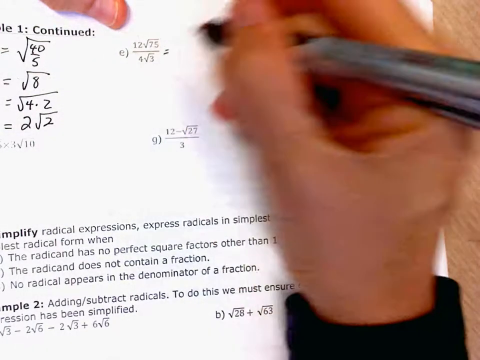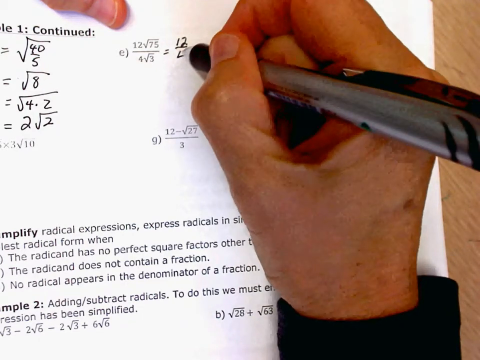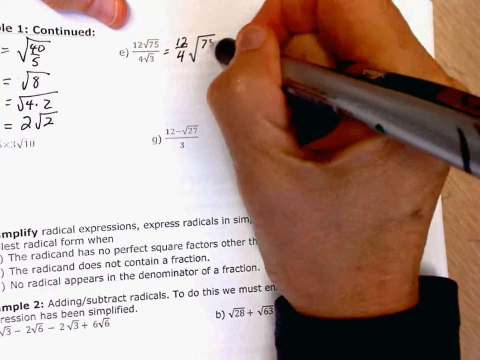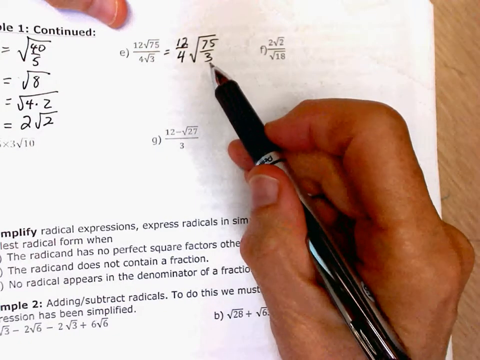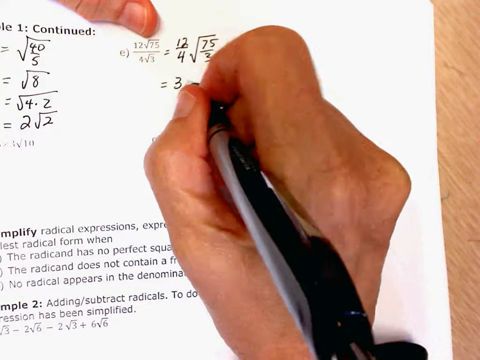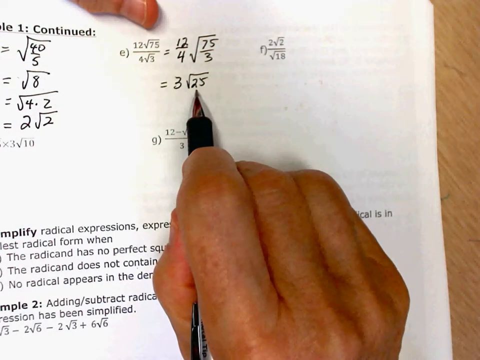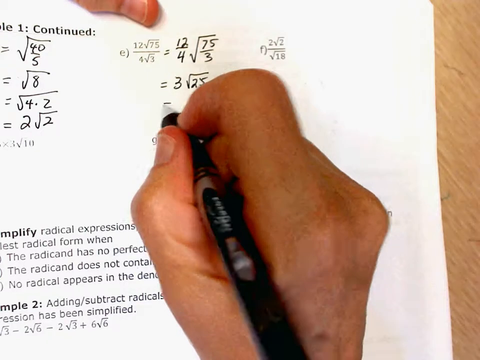Here we can do the same thing. This is the same as 12 over 4, root 75 over 3. This is an extra step you don't have to write on the test, but this is the same as 3 root 25. You know the square root of 25 is 5, so we go 5 times 3 is 15.